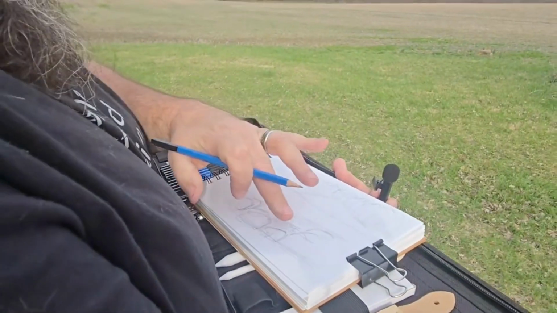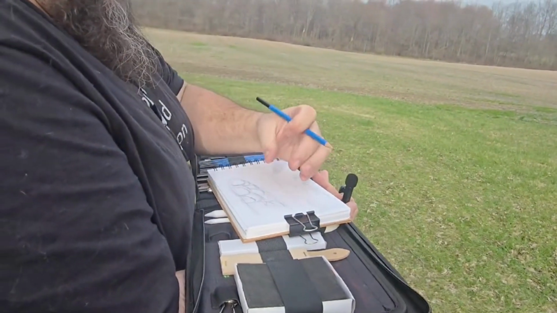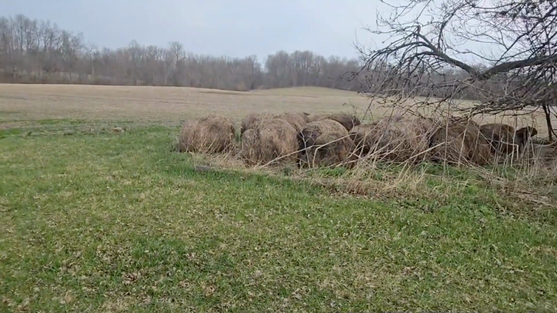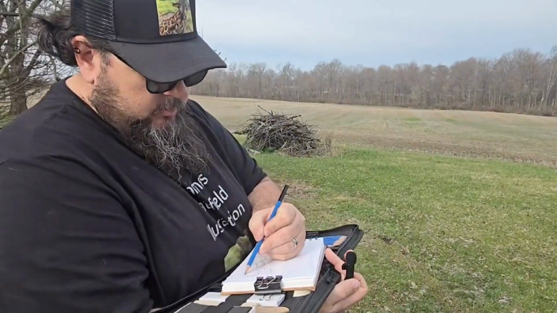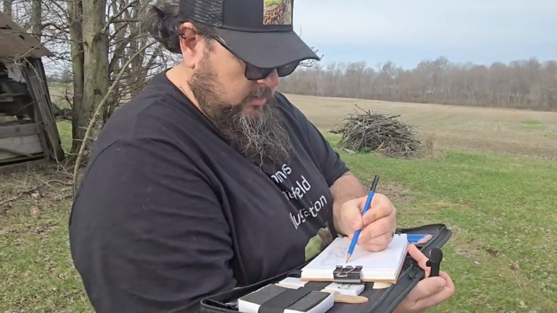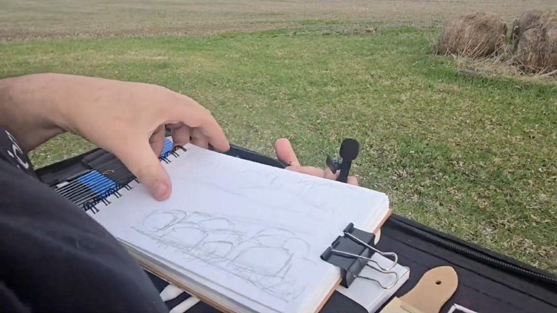So if I leave a little bit of space here, it kind of draws the viewer's eye out into here, and it could spread you out. So having that eye and seeing that composition here with these hay bales can really draw in someone's eye. Your main focus again is on these hay bales. Watch the wind.